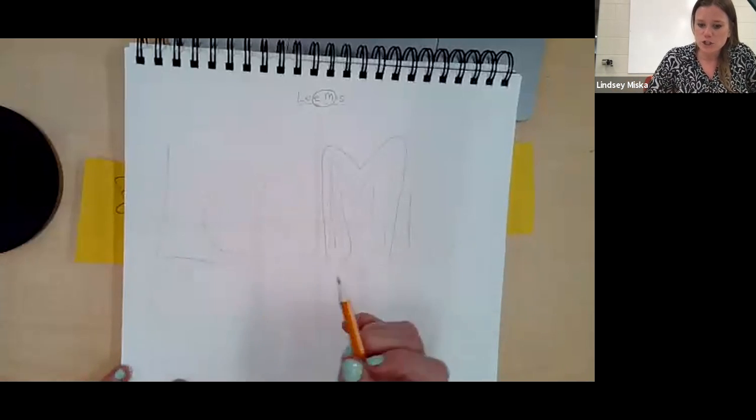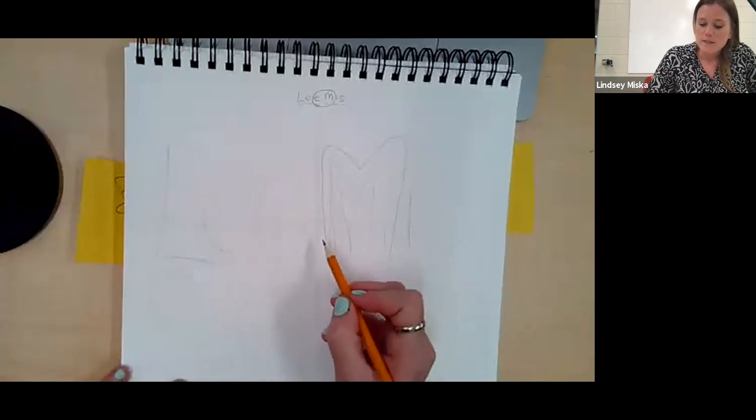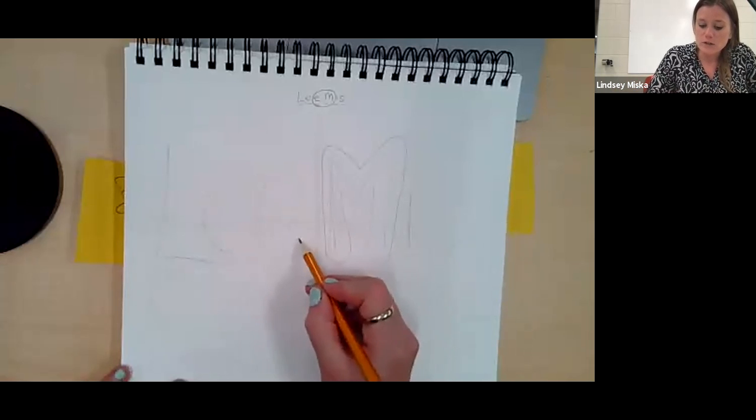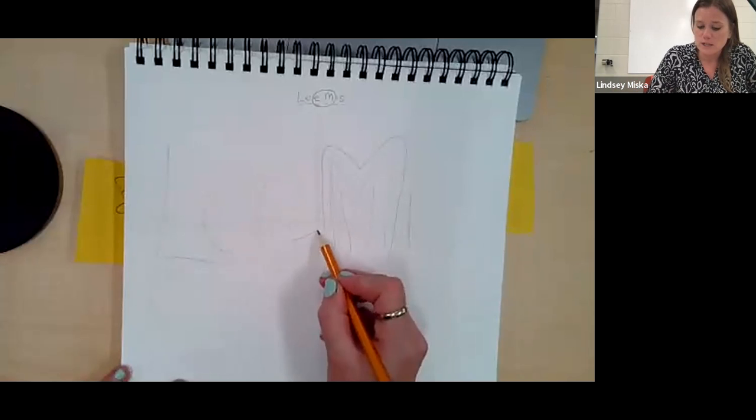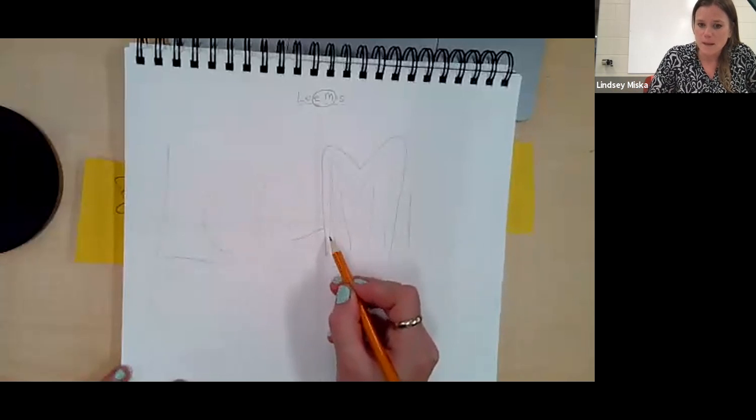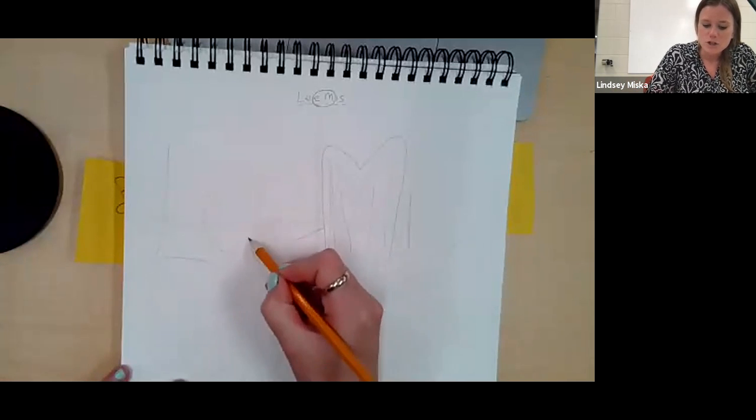You're going to run into an issue though when 2 letters come next to each other. They might actually intersect. So you can make your letters look like they're in front or behind each other. So as I trace my letter E, I'm going to stop at the M, pick my pencil back up, and I'm going to trace it around.